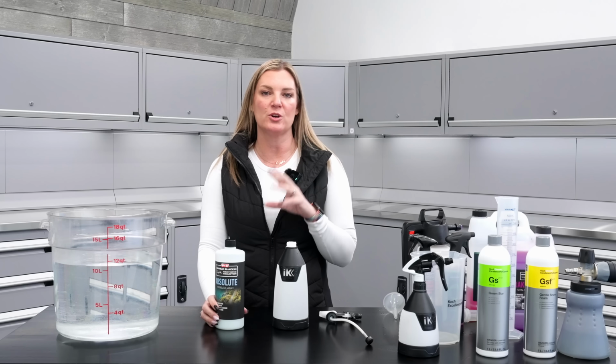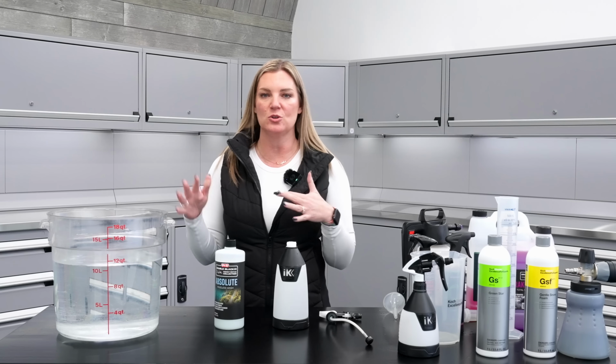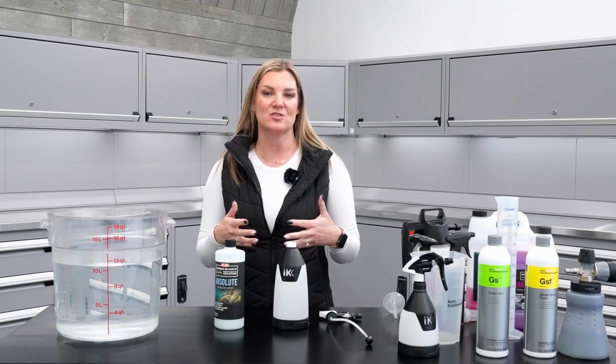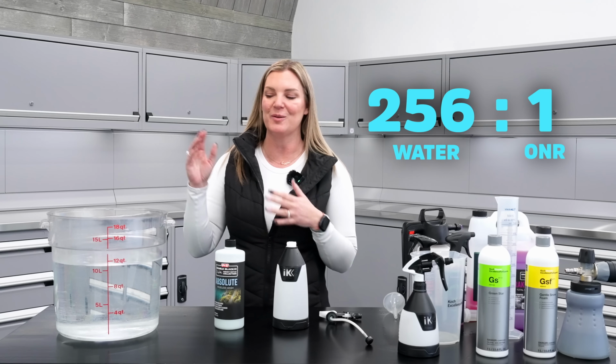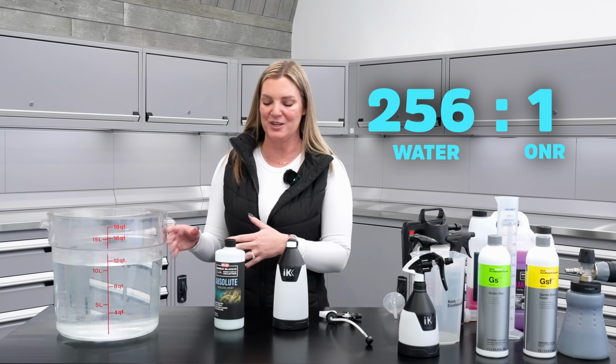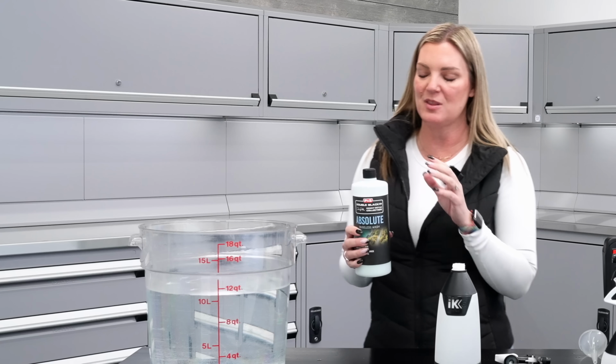All right, so rinseless wash. This one's going to be a little bit easier, but there's lots of different dilutions that you can do. Most rinseless washes I've found are pretty similar in their dilutions, but we're going to use Absolute. Generally speaking, for your normal rinseless wash in your bucket and your sponge, most tasks are going to be at 256 to 1. 1 part concentrate up to 256 parts of water. So this one's super easy when it comes to the bucket.